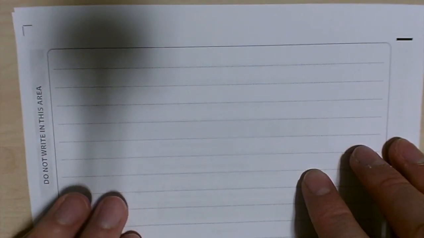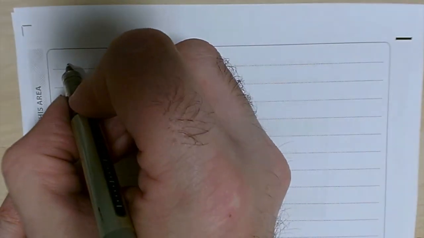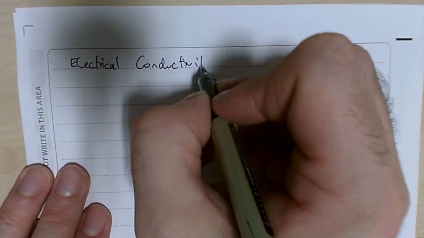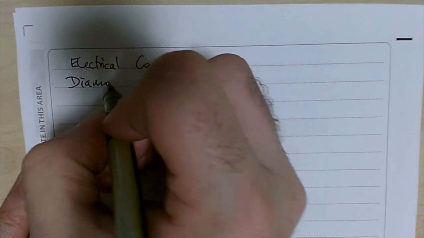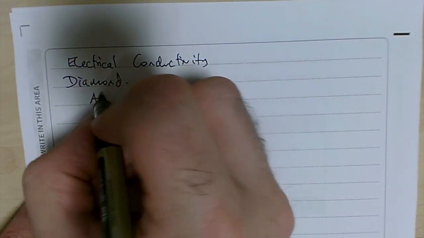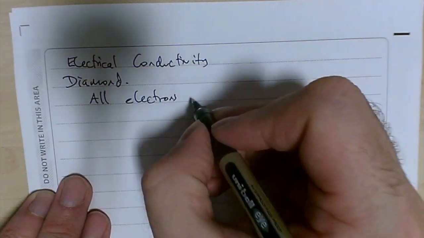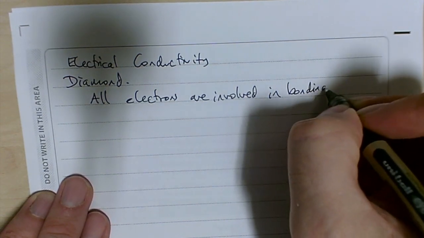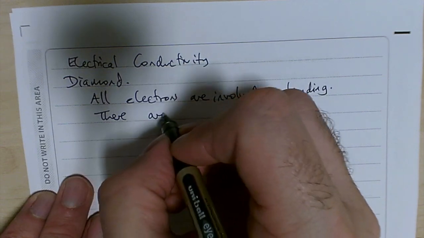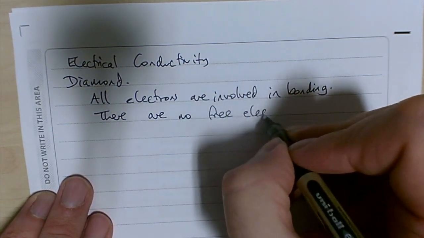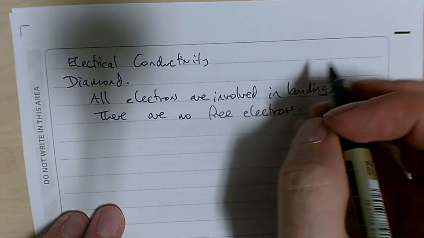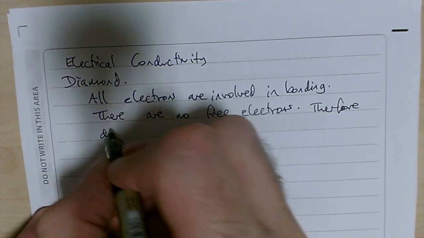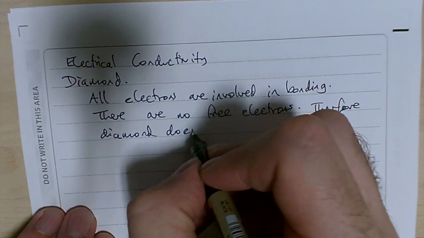I can then move on to talk about electrical conductivity. So for diamond, all electrons are involved in bonding. There are no free electrons. Therefore, diamond does not conduct.